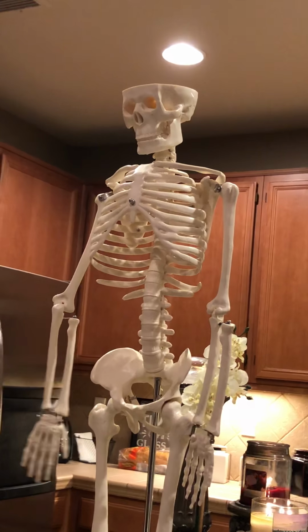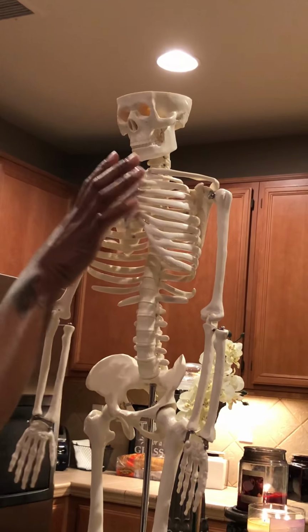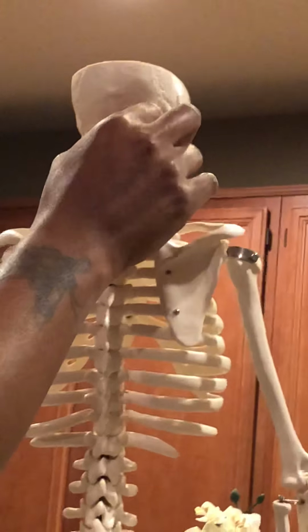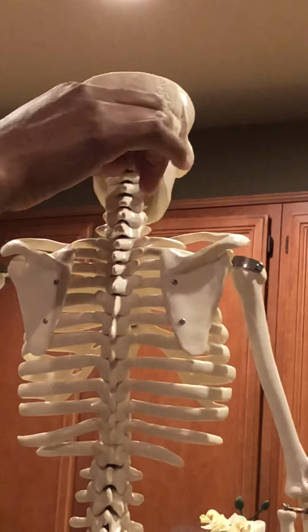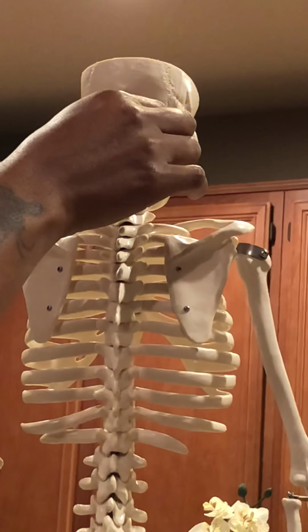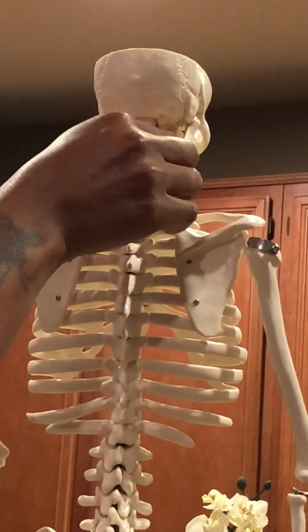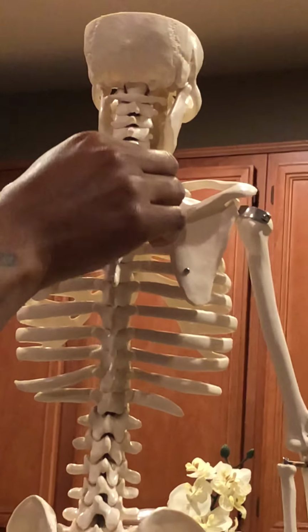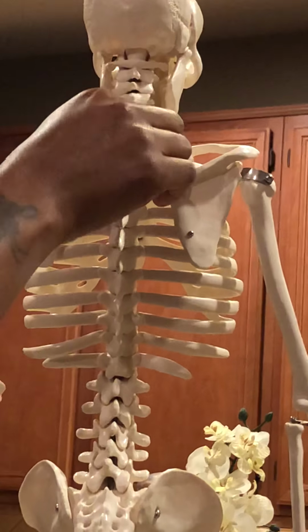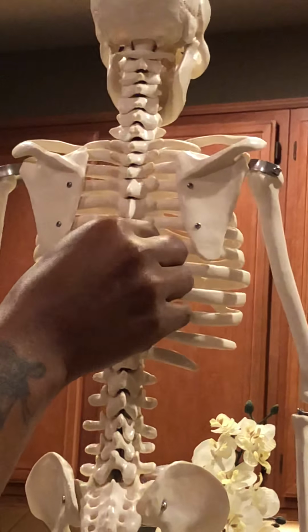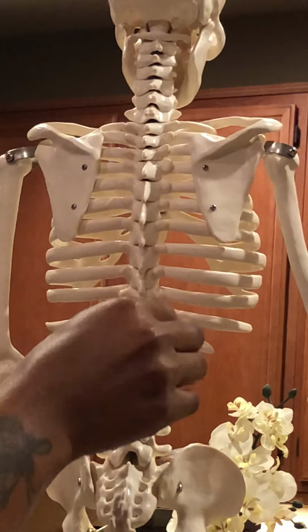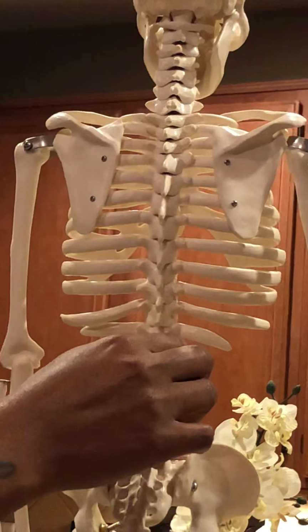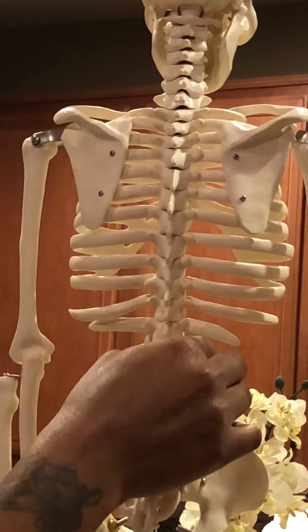Next, we have the vertebral column. The atlas is this first one up here. The axis is the second one. The cervical vertebrae is C1 through C7. So that's 1, 2, 3, 4, 5, 6, 7. The thoracic vertebrae is T1 through 12. That's 1, 2, 3, 4, 5, 6, 7, 8, 9, 10, 11, 12. And the lumbar vertebrae is L1 through 5.